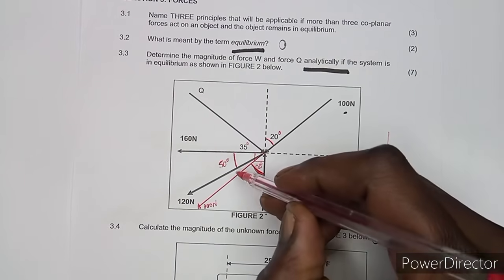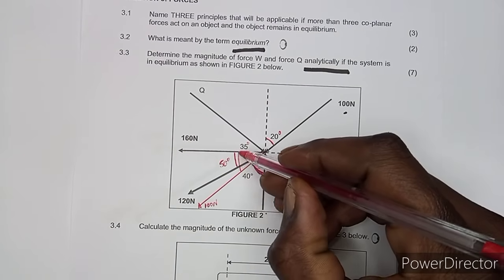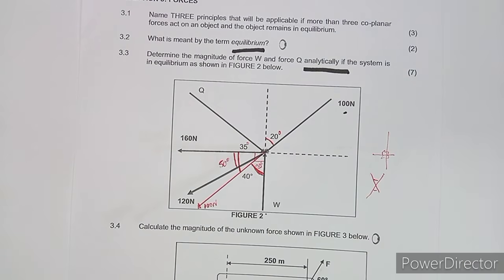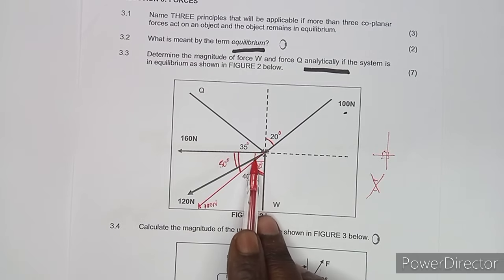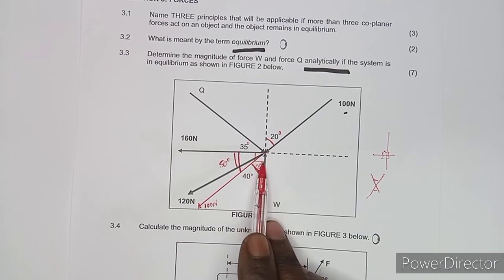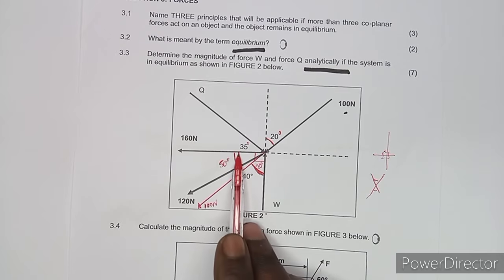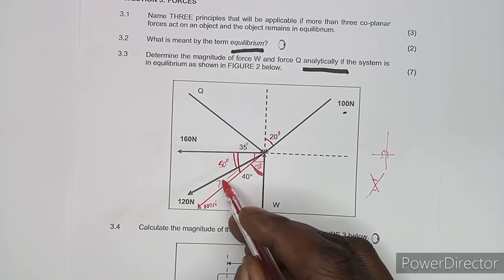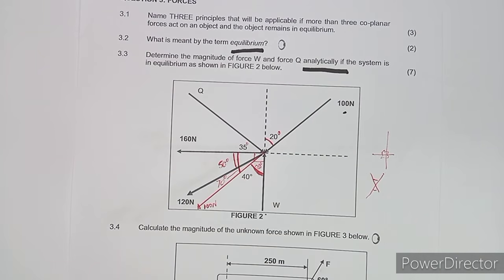So you're supposed to find this angle here, this whole angle. We said this complete angle is 90 degrees. So to find this one, it's going to be 90 minus 20, which is 70 degrees.